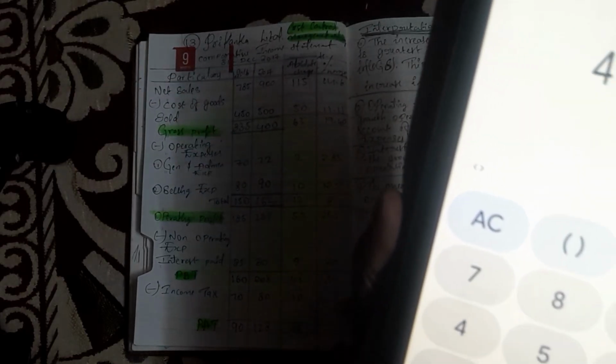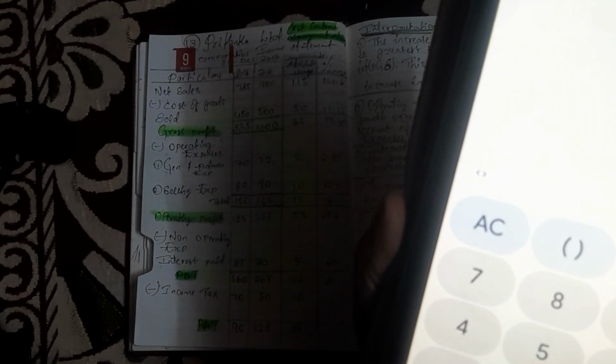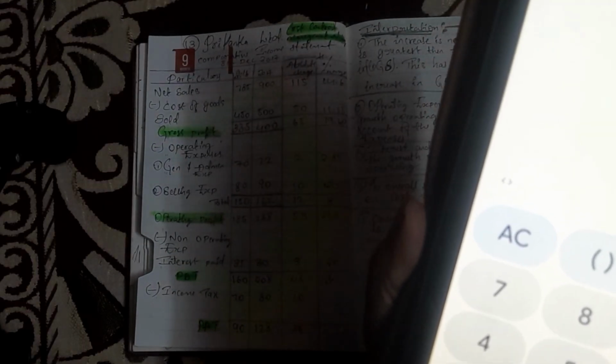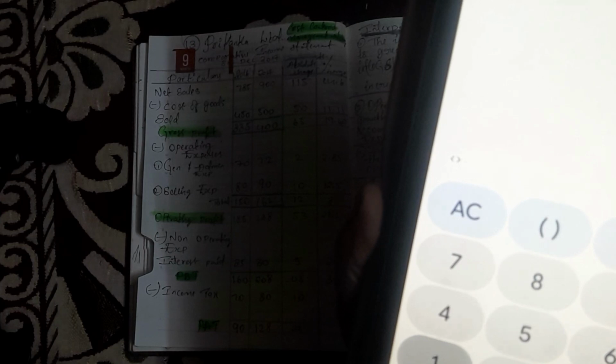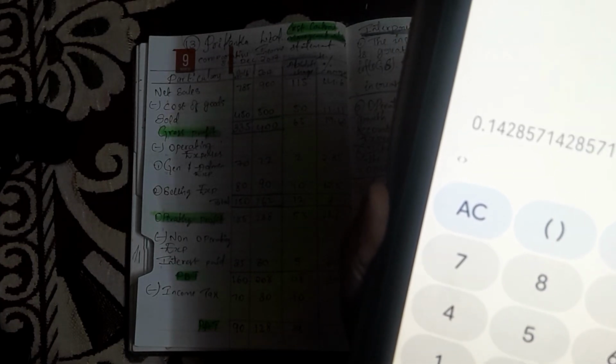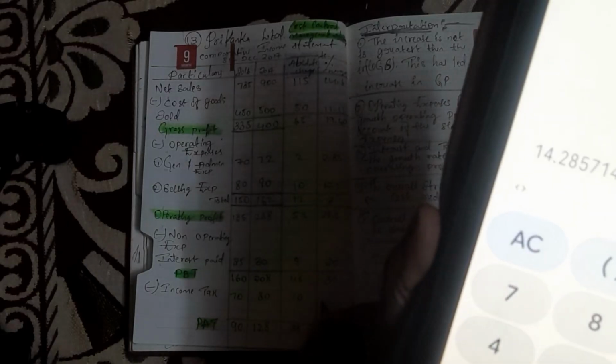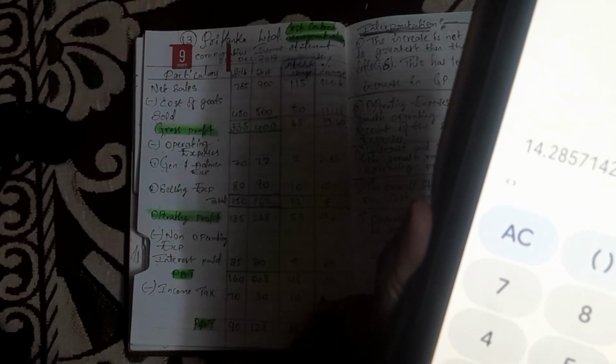So this is the method by which we are going to solve the techniques of financial statement, that too we are doing the comparative income statement. Now 10 divided by 70 into 100. How much you got? 14.2. Okay.